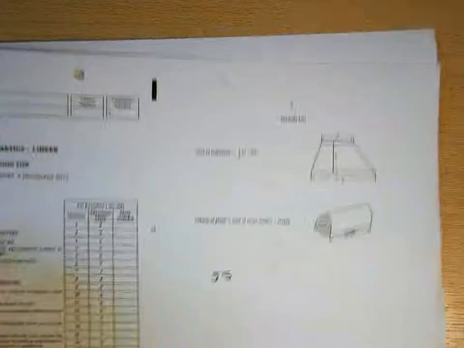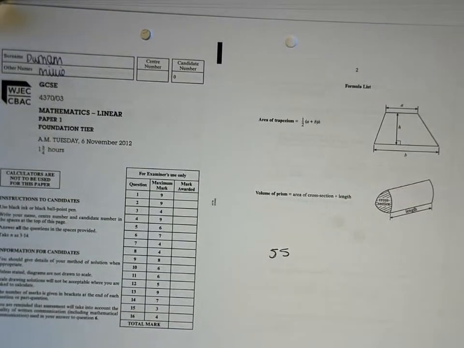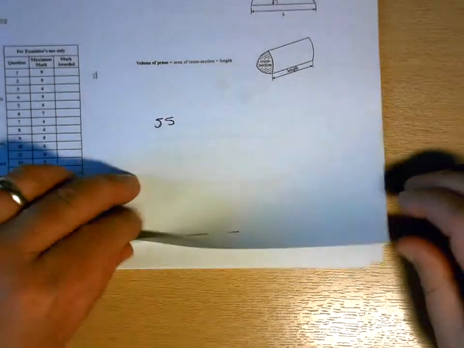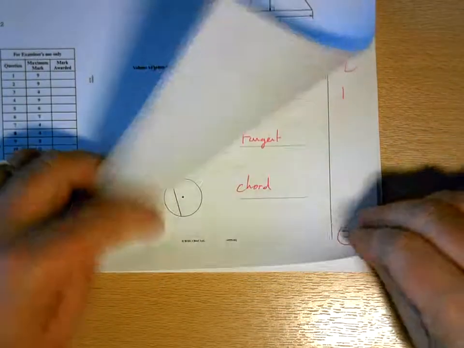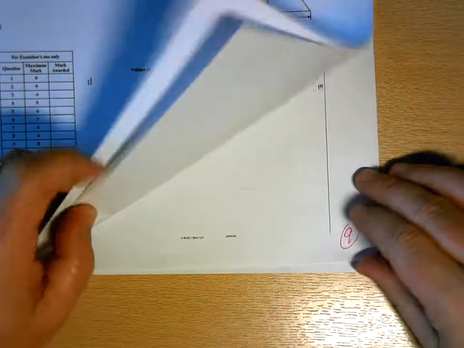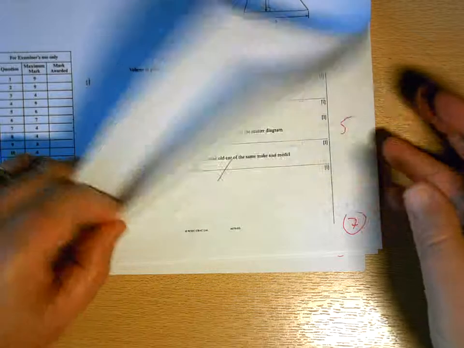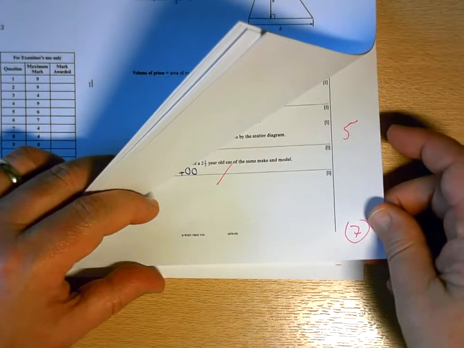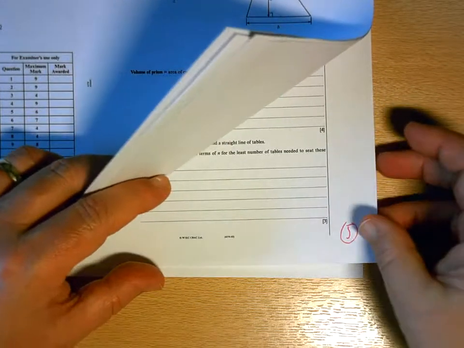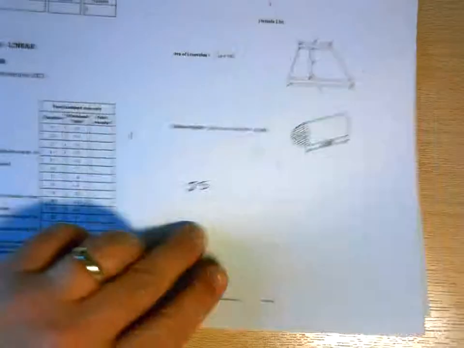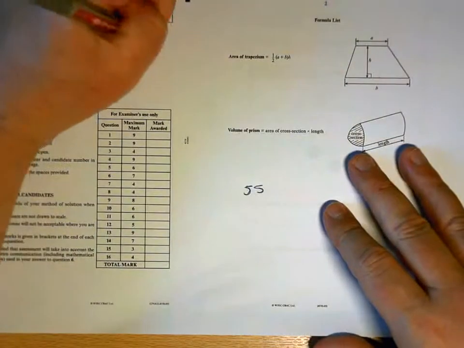That's not a bad first paper there, Millie. 55, you're not going to be far off that, I think. 12, 19, 26, 35, 41, 46, 53, 58, 61. That's excellent.